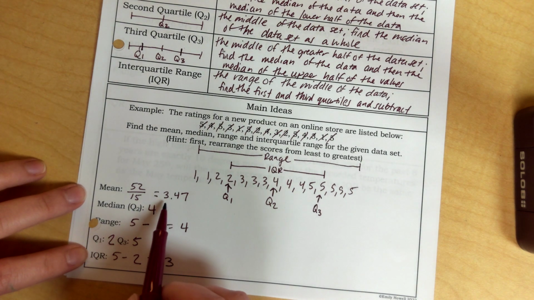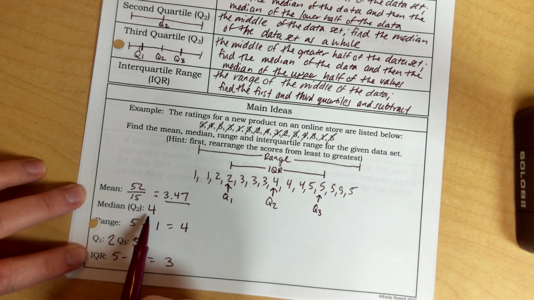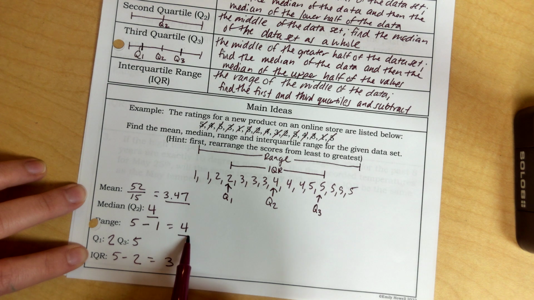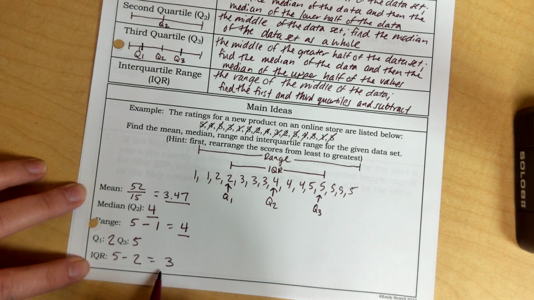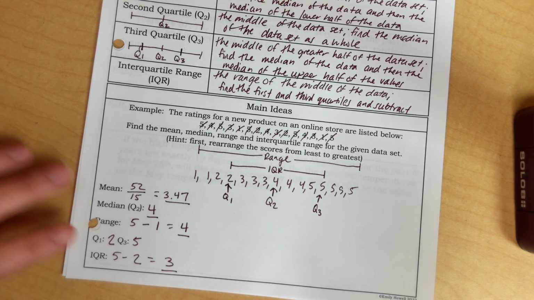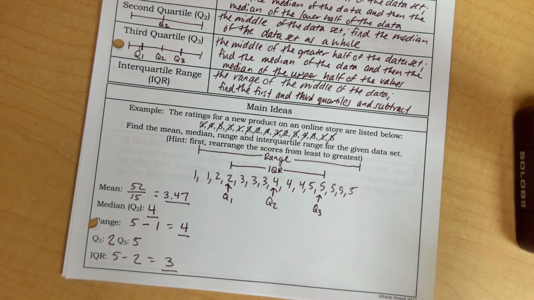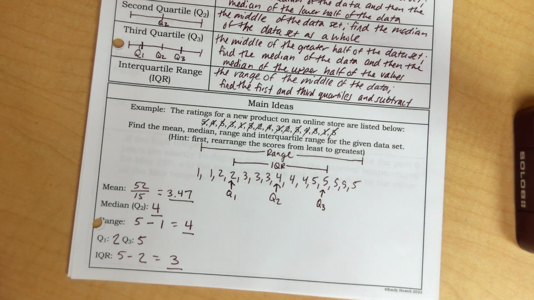And so here are the values that I was asked to find. My average is 3.5. My median is 4. The range is 4. And my interquartile range is 3. So a lot of different pieces of information, just depending on what we're looking for, is how we're going to use those statistical values.